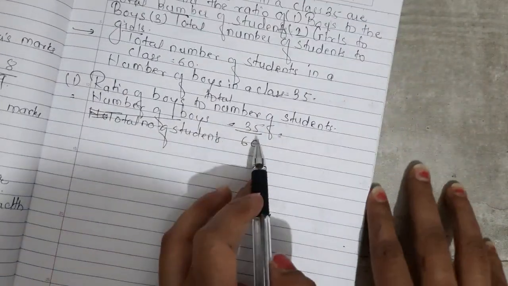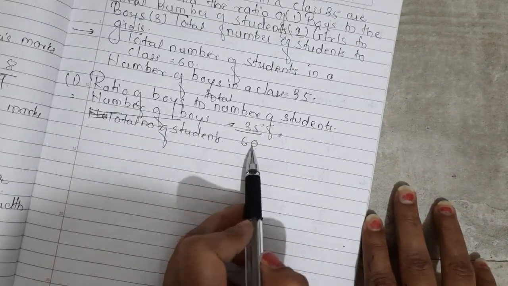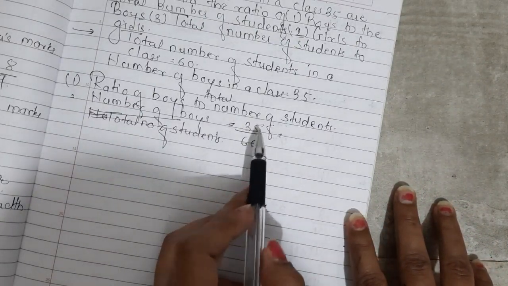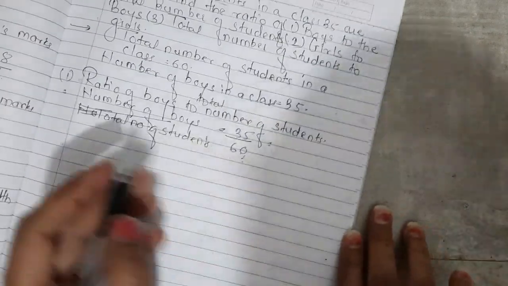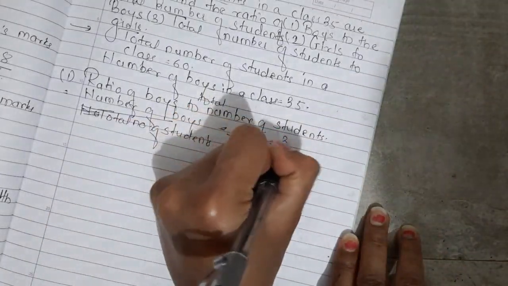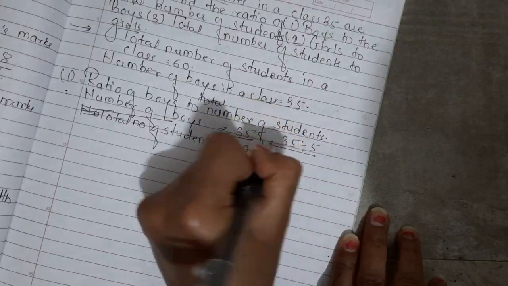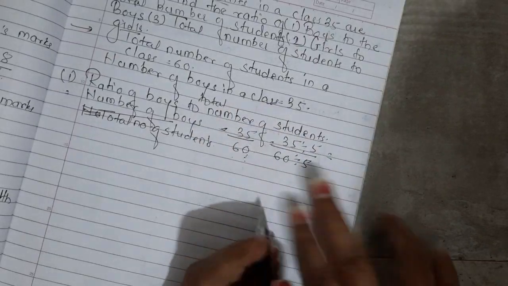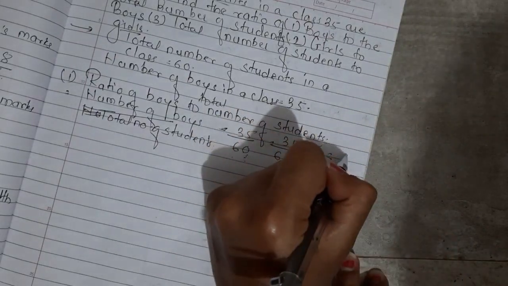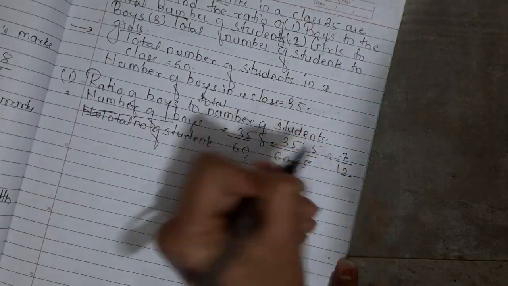Now see, 35 and 60, both numerator and denominator are divisible by number 5. 5 7s are 35, 5 12s are 60. So you have to divide both 35 and 60 by 5. You will get 7 upon 12.